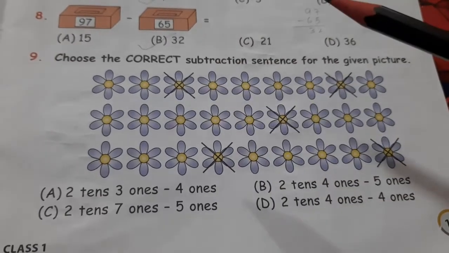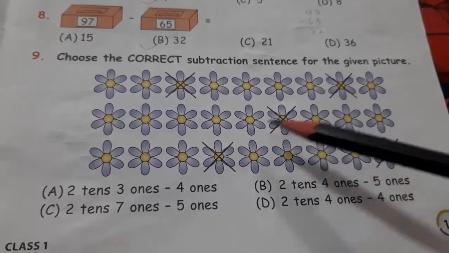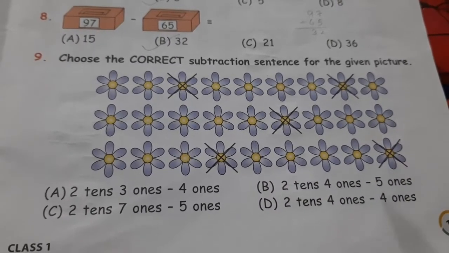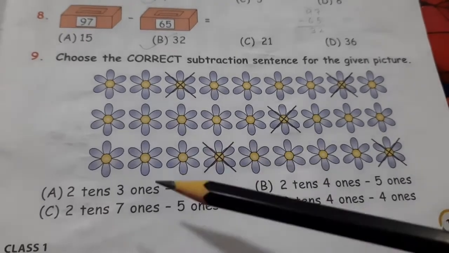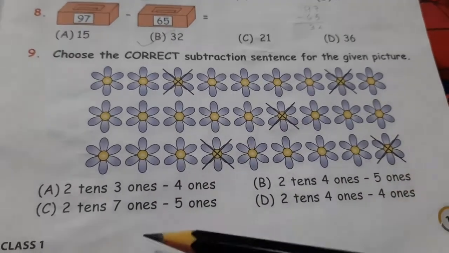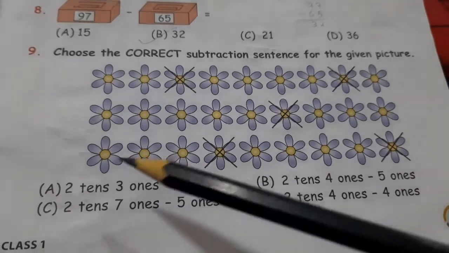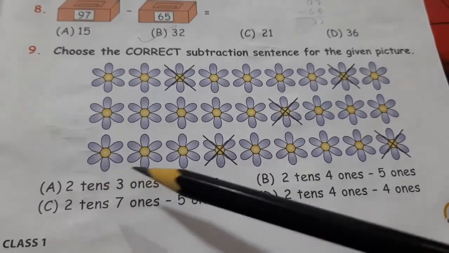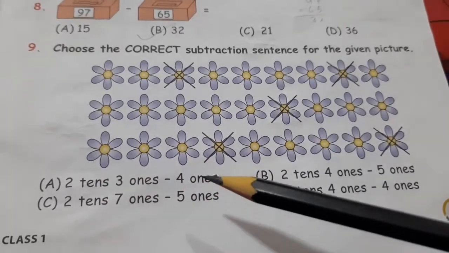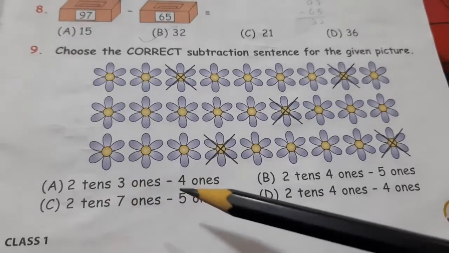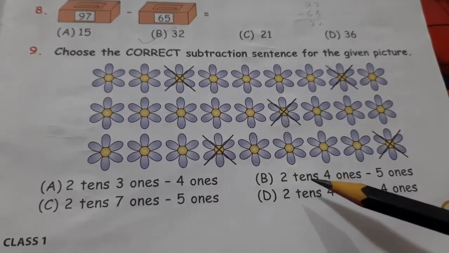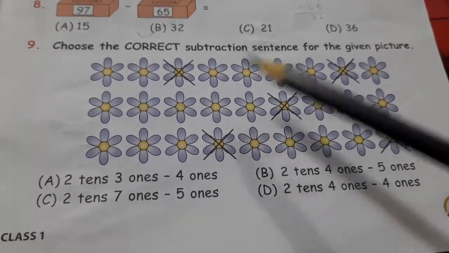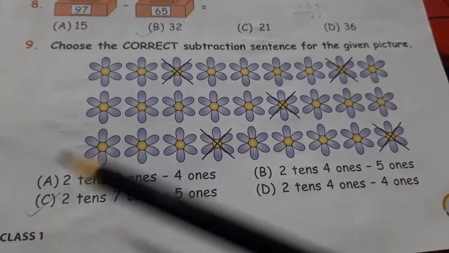How many of them have been subtracted? 1 2 3 4 5 are crossed, so they are subtracted, right? So you have 27 minus 5. So we have to see which of these number sentences is 27 minus 5. So what will this be? 23 minus 4, because 2 tens and 3 ones is 23, minus 4 ones. So this is 23 minus 4. This is 24 minus 5. This is 27 minus 5, which is what we have also got and should be the answer to this question.